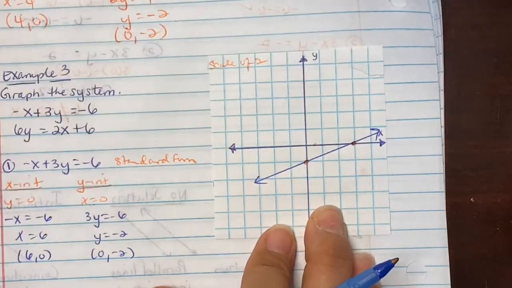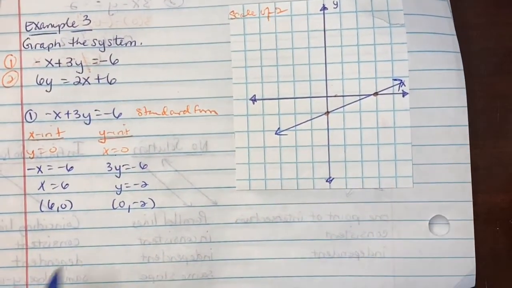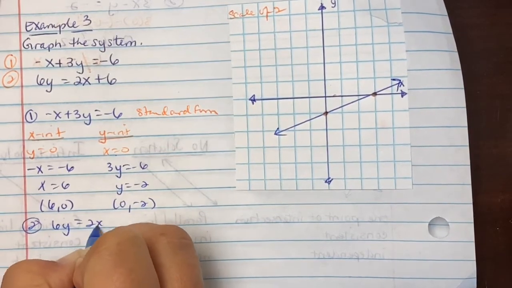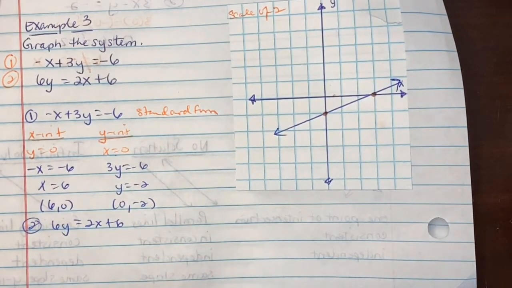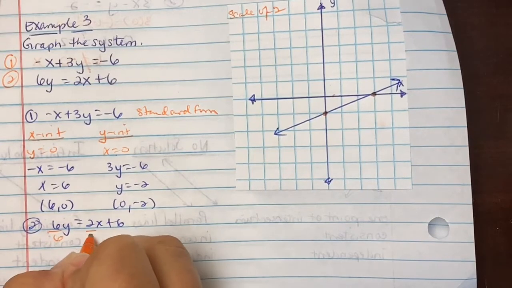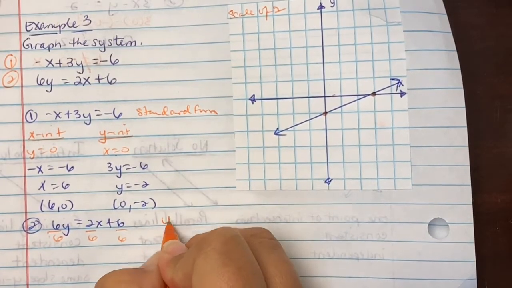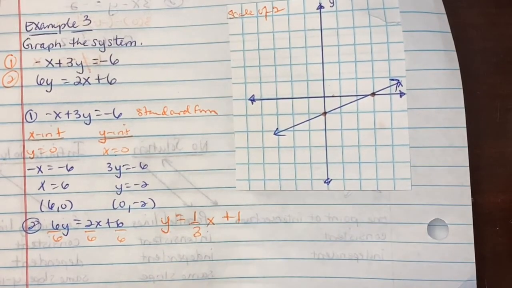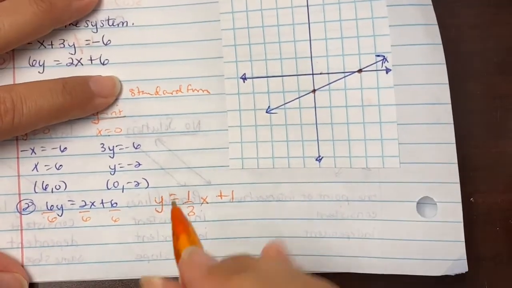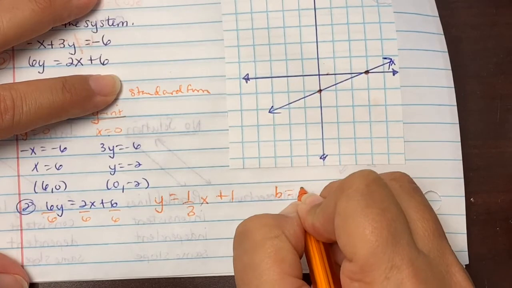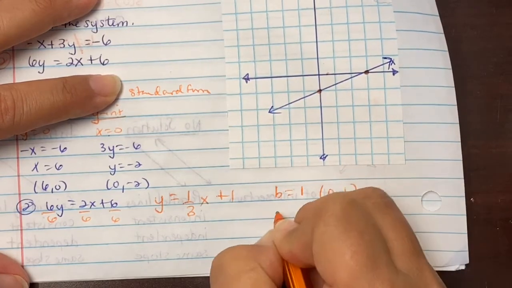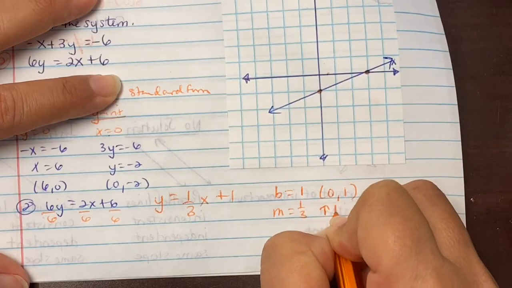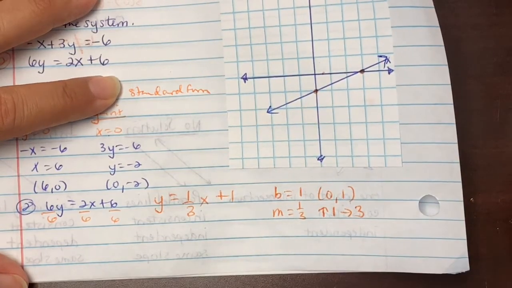We go to the second equation. Equation number 2 says 6y equals 2x plus 6. Divide every piece by 6. So y equals 1/3 x plus 1, which means the b value is at 1, so 0, 1. The m value is 1/3, which means up 1 to the right 3.